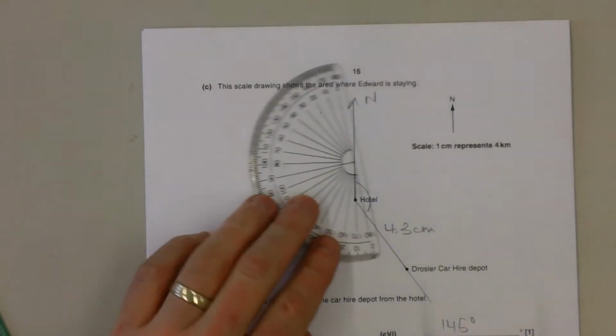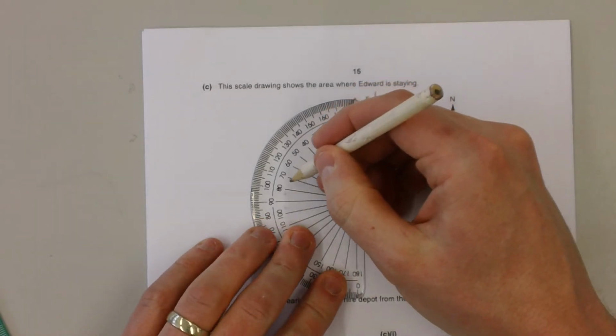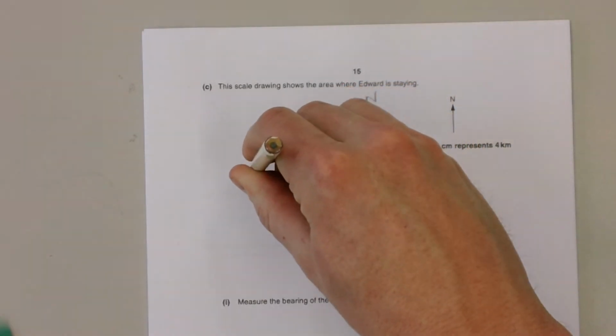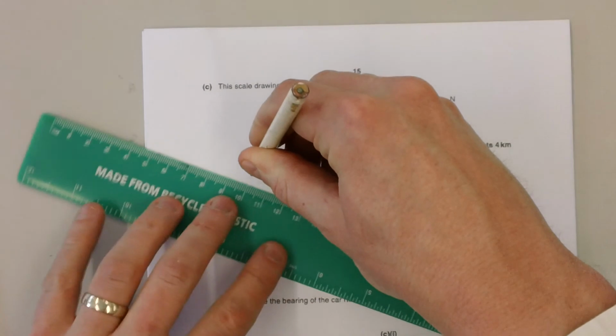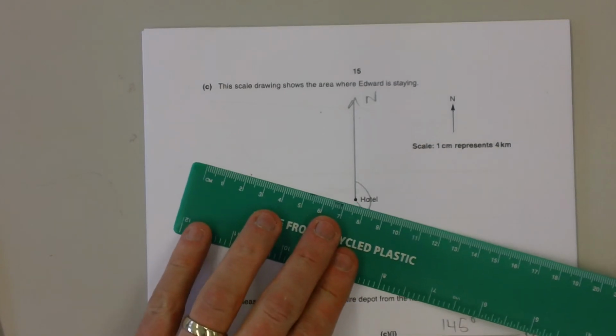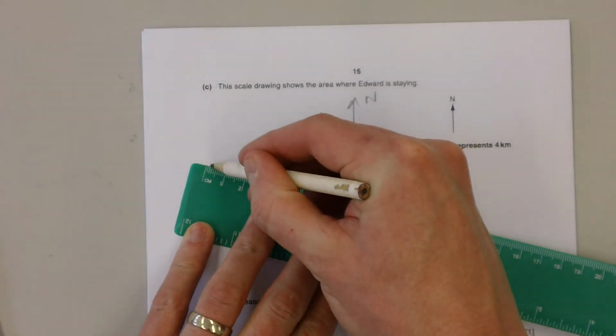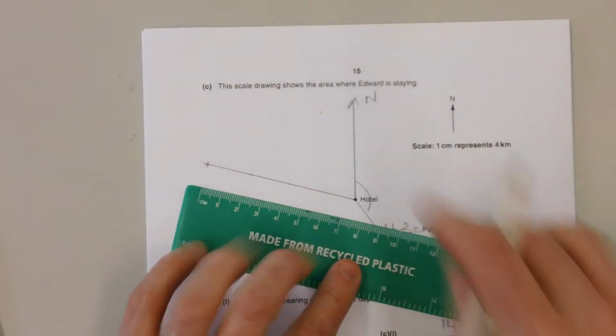So we can just measure this time 75 degrees. And we need a line which is 7.5 centimeters long. So the cathedral is here.